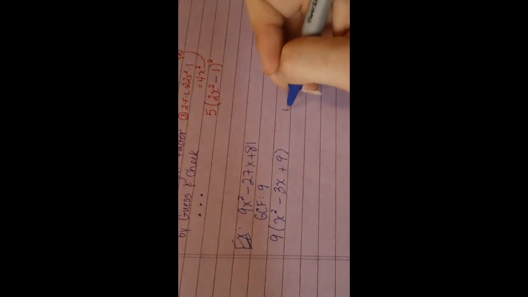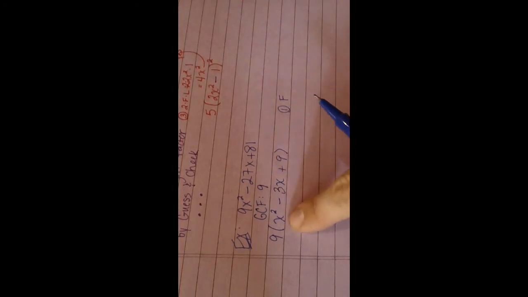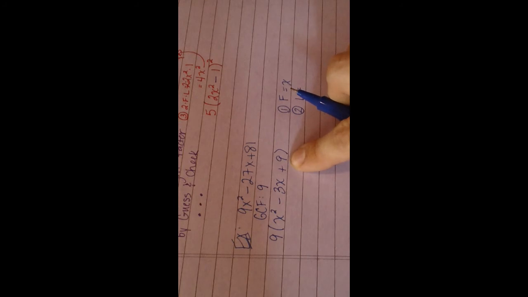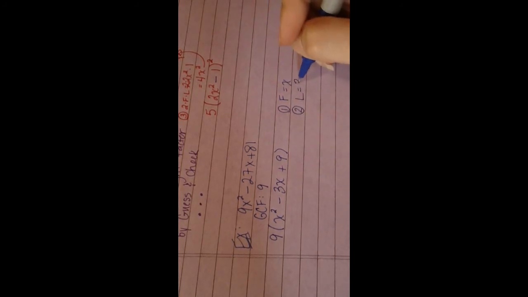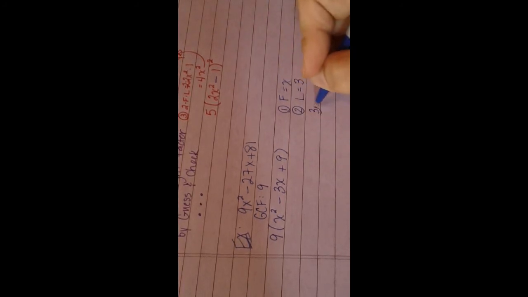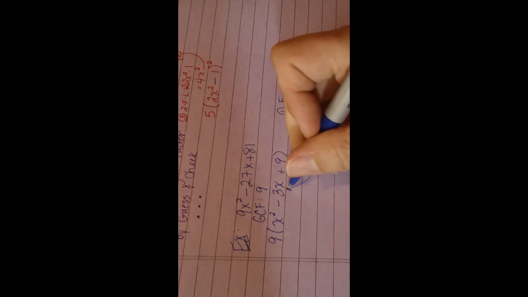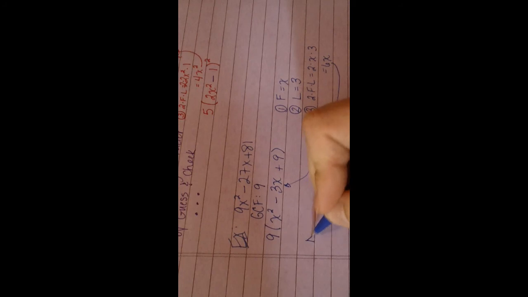In those three questions, is the first term a perfect square? What times what gives you x squared? That's just x. Then is the last term a perfect square? What times what gives you 9? That'll be 3. Then the third question is 2FL a match? So 2 times x times 3 would be 6x. And when you check it against this, that is a no. So again, that tells you it is not a perfect square.